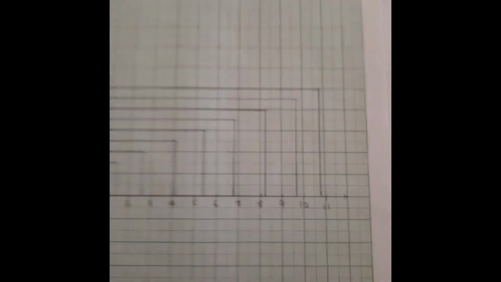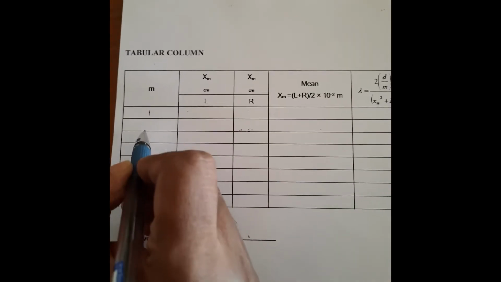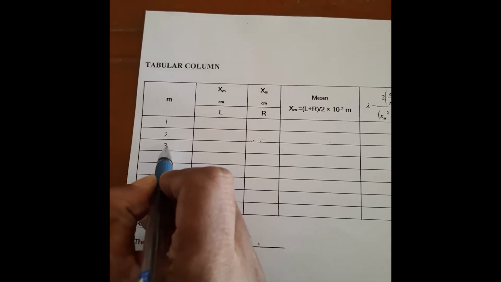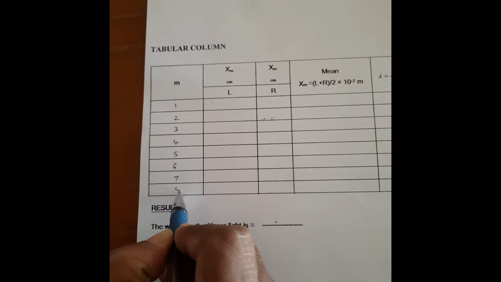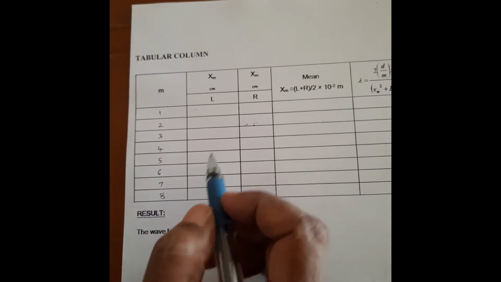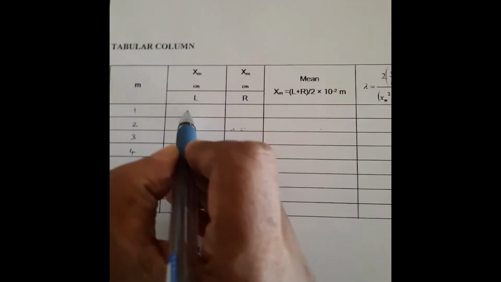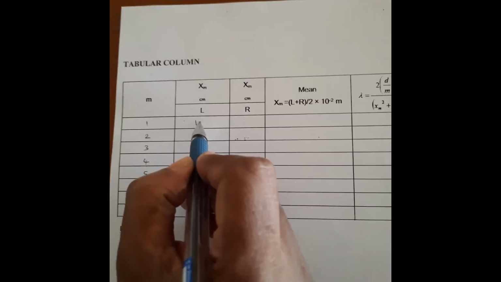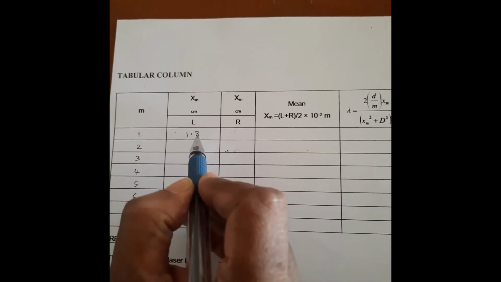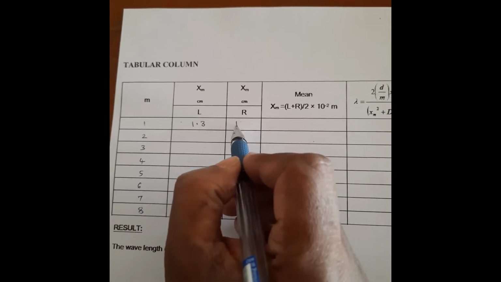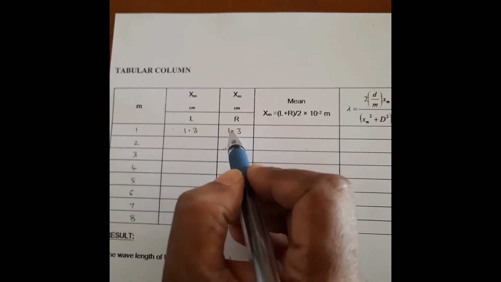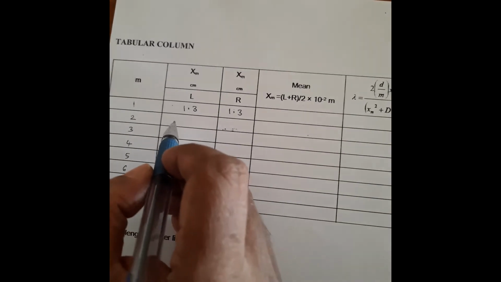All those spots were marked, and the distance of the first spot from the center O is observed. Now I am going to mark spot number 1, spot number 2, spot number 3, 4, 5, 6, 7, 8. It is observed that the distance of spot number 1 towards the left side from the central spot is 1.3 centimeter, and similarly towards the right side it is 1.3. So we can observe equal distances.